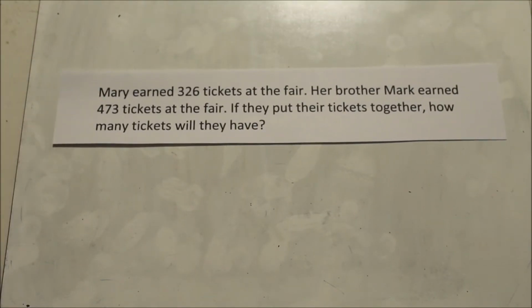Our problem here is Mary earned 326 tickets at the fair. Her brother Mark earned 473 tickets at the fair. If they put their tickets together, how many tickets will they have?